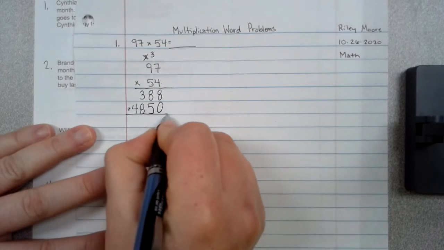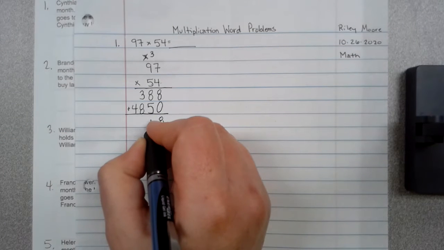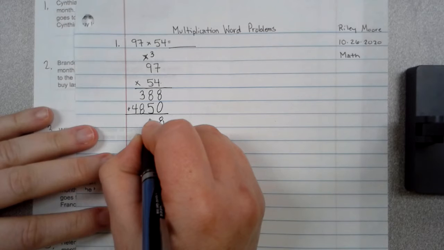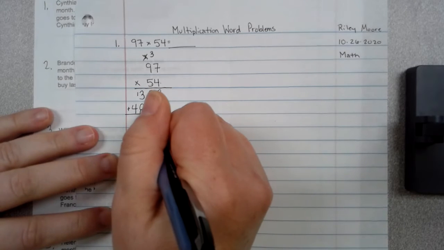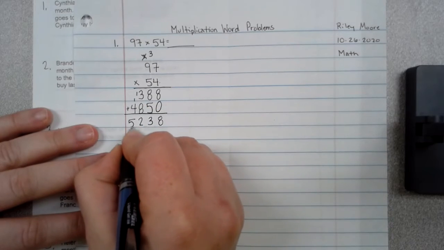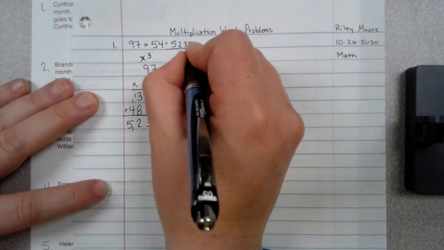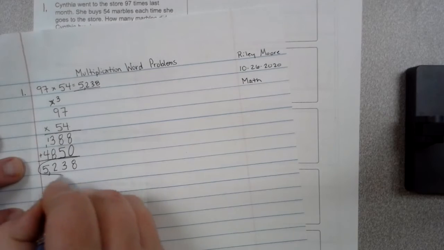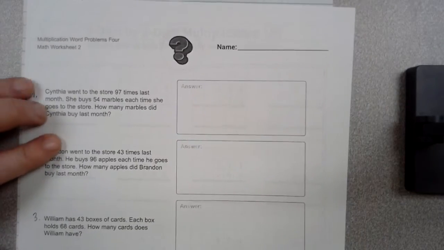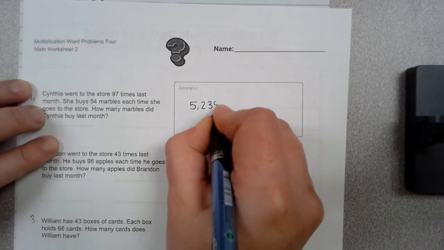And now we just add. So we have 8. 8 and 5 is 13. Carry my 1. 8, 3 is 11, plus 1 is 12. 4 and 1. There we go. So you're just going to come right over here. Circle your answer. Come right over here, and you're going to put, how many marbles did she buy? Well, she bought 5,238 marbles.